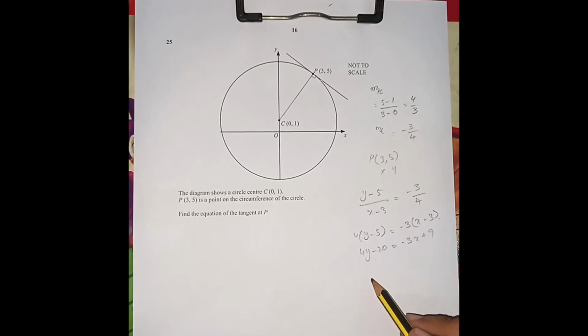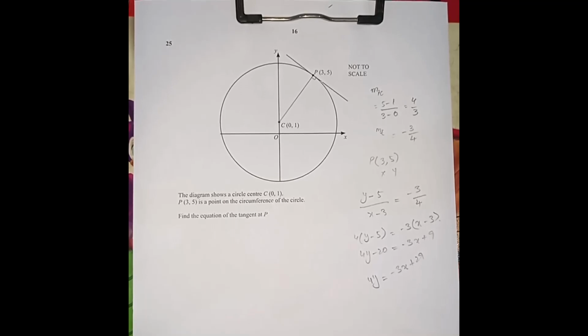So it will be 4y is equal to minus 3x plus 29. So you can write this equation like 4y is equal to 29 minus 3x.